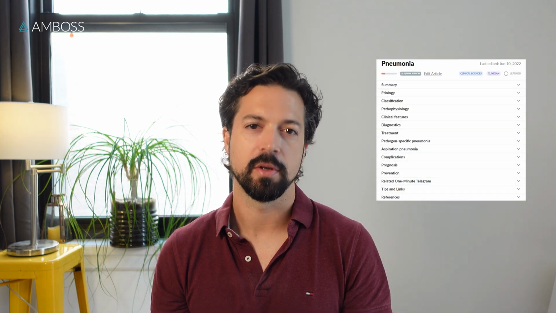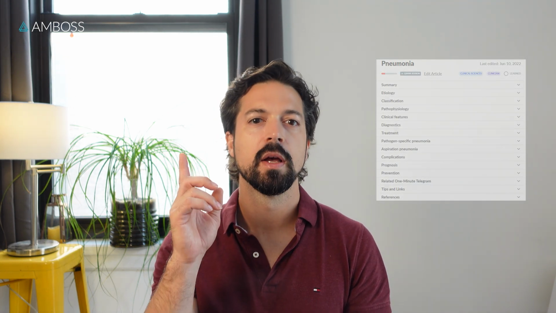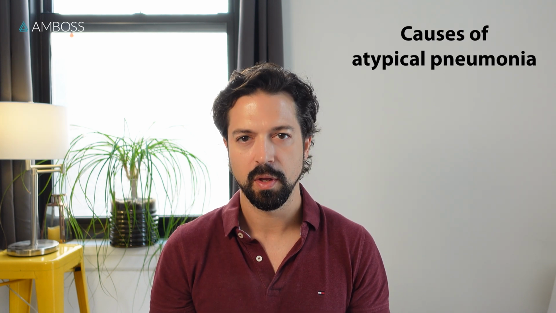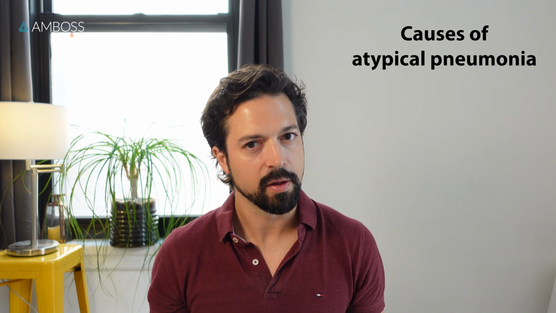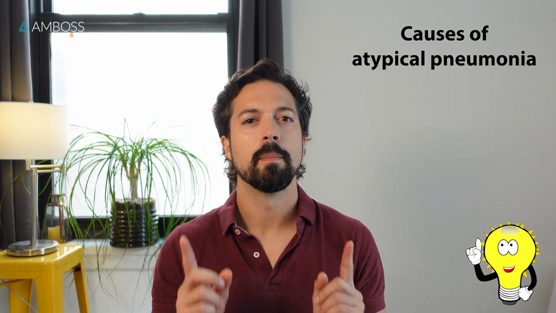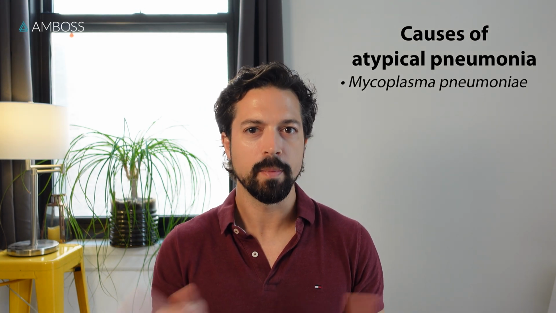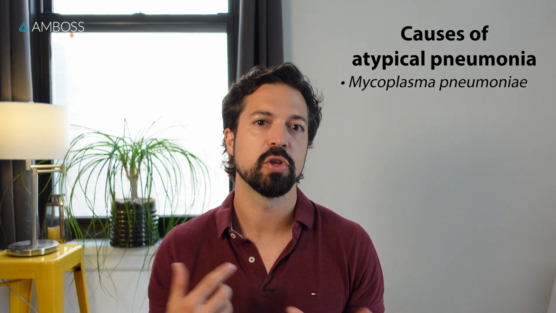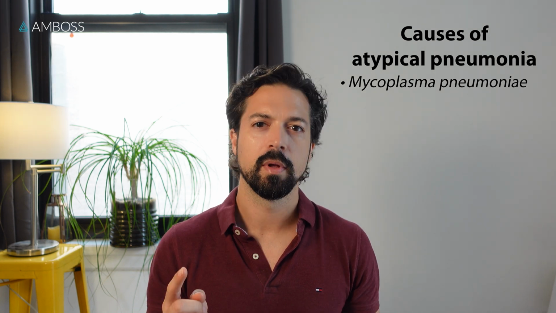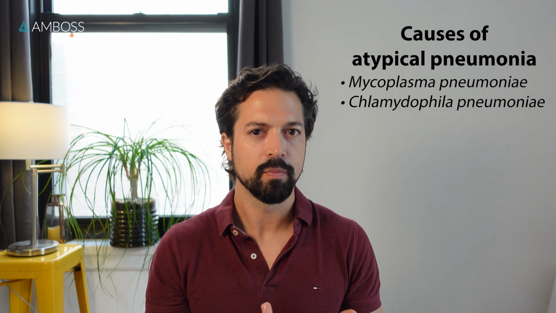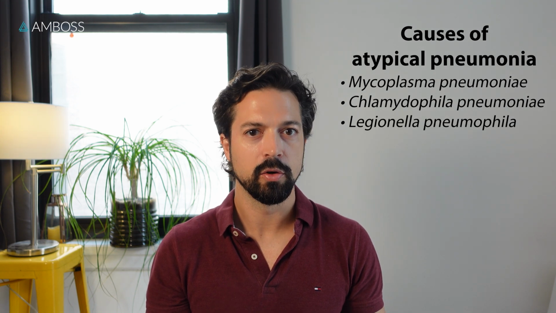You can read more about these important differences in the Pneumonia AMBOSS article. So with that in mind, what are the top 3 bacteria that cause this condition? We already got a hint with intracellular. That's right. Mycoplasma pneumoniae, which we mentioned, is most common, especially in individuals younger than 40. Chlamydophila pneumoniae and Legionella pneumophila.